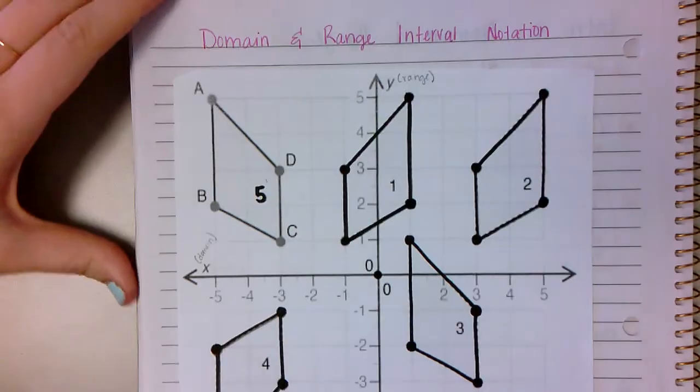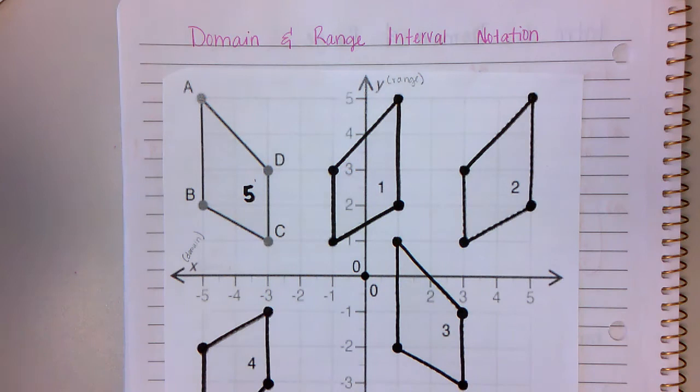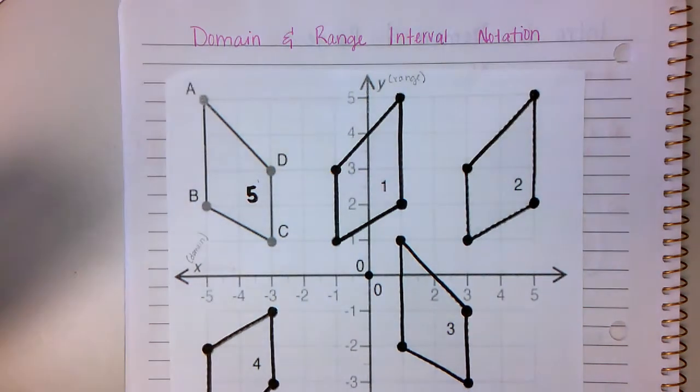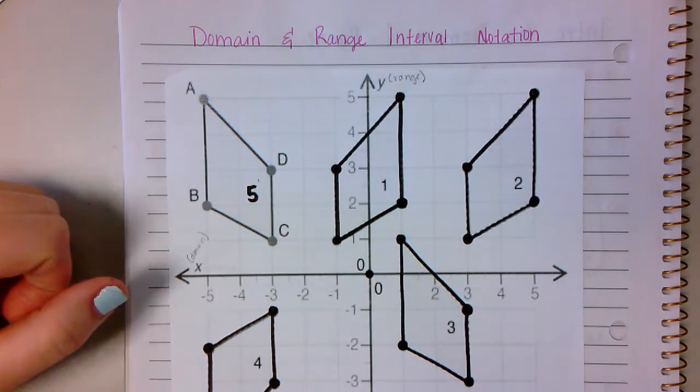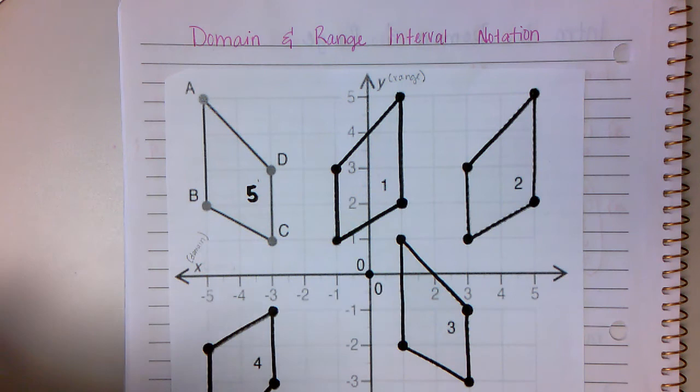Hello and good morning. So today we are going to look at the domain and range of polygons on a coordinate plane. And this is going to be listed in interval notation, which is one of the notations that we looked at yesterday on our notes. So we took notes yesterday on what domain and range is and the different ways it can be given to you and you might see it.